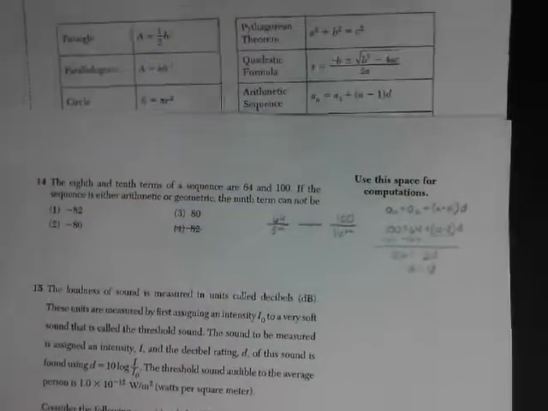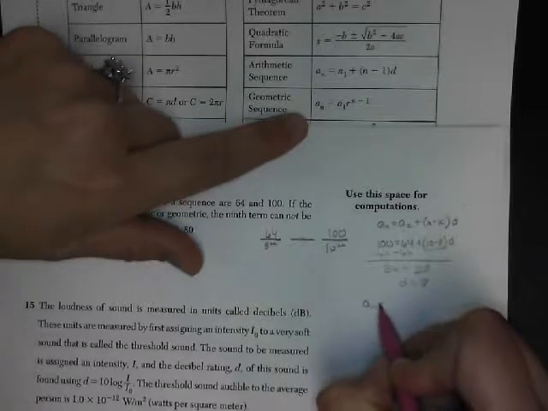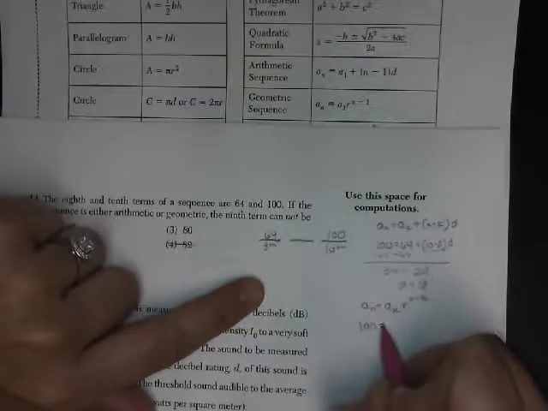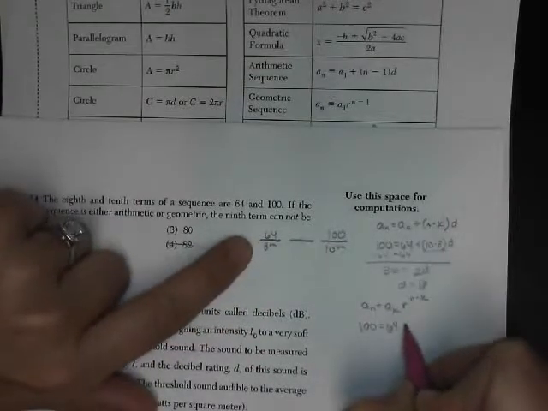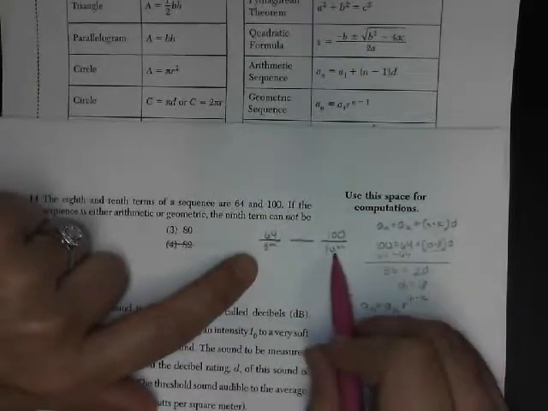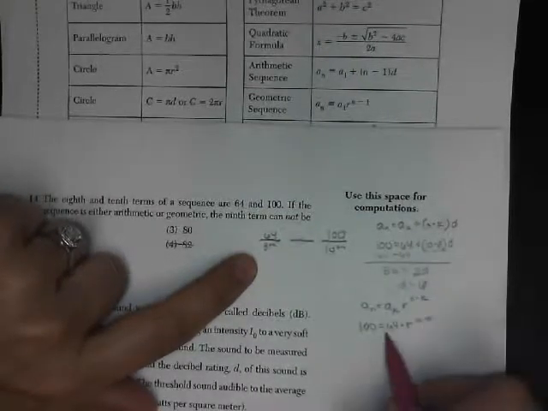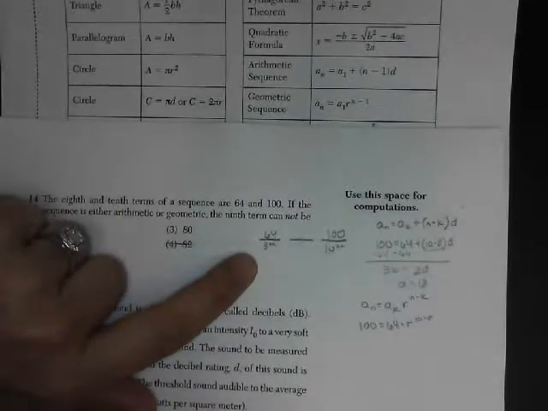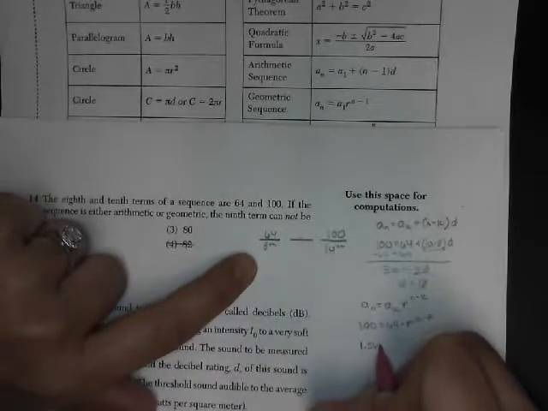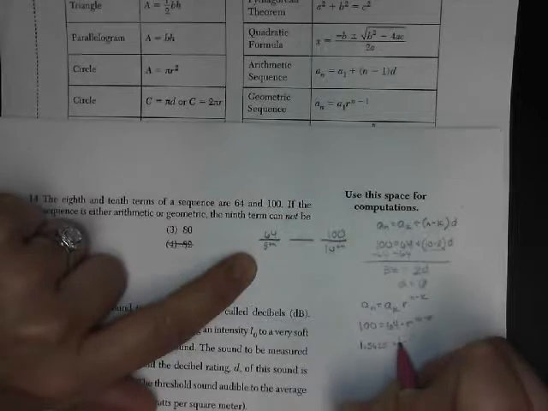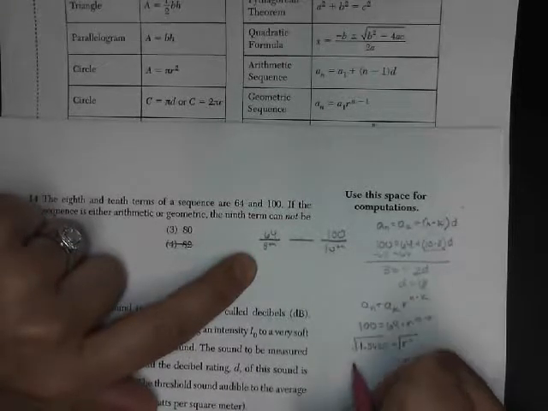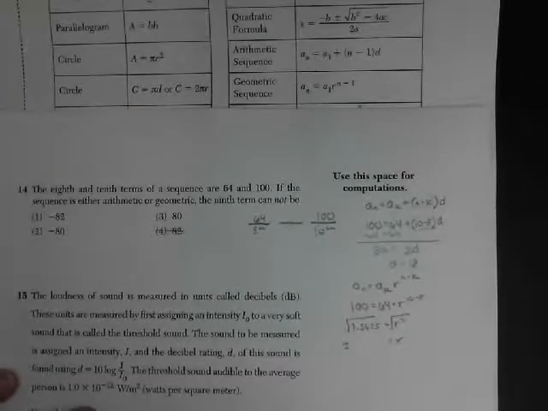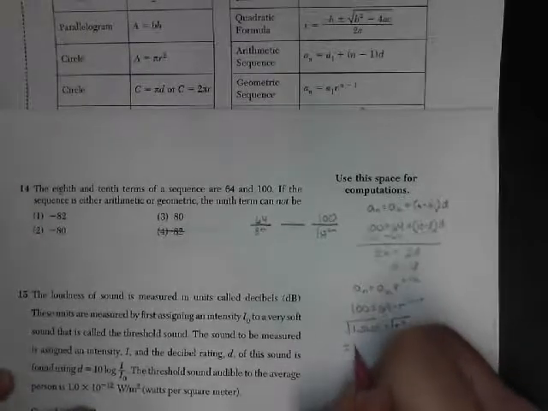I'm also going to do the same thing with the geometric. Again, I'm not going to use a sub 1. I'm going to use a sub k, r to the n minus k. So again, the nth term is 100. The kth term is 64. My r is what I don't know, but my n minus k is 10 minus 8. So I would solve for r. I divide by 64. 100 divided by 64 gives us 1.5625 equals r squared. We square root both sides, and r could be a positive or negative. The square root of that 1.5625 is 1.25.